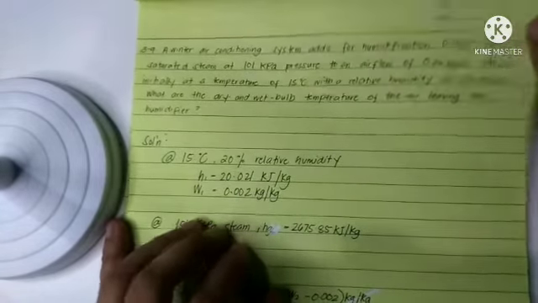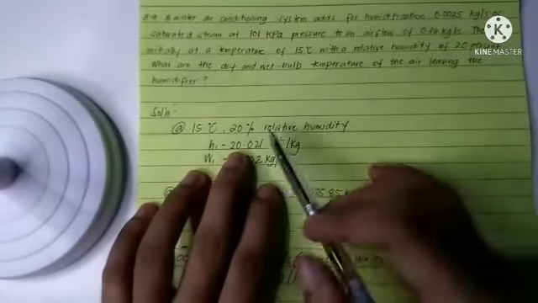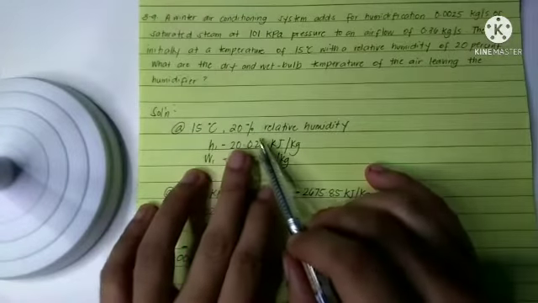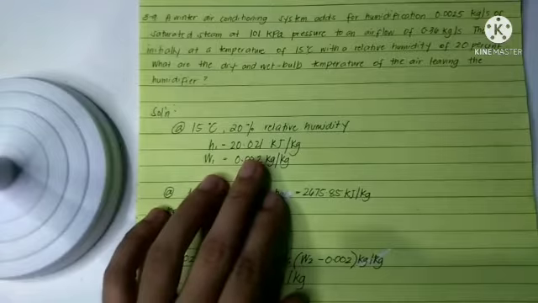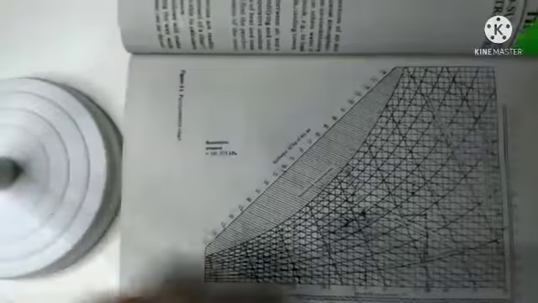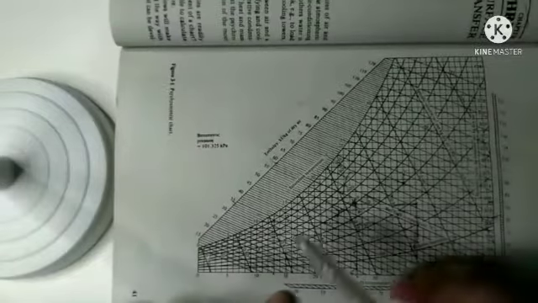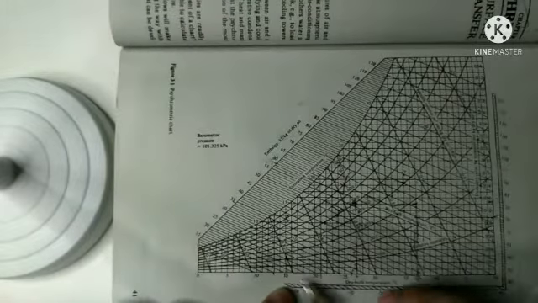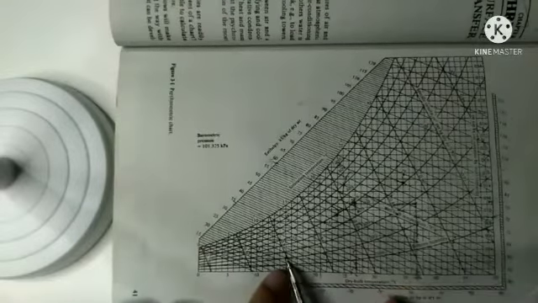So solution: at 15 degrees Celsius with a 20% relative humidity, using your psychrometric chart, 15 degrees Celsius dry bulb and 20% relative humidity.